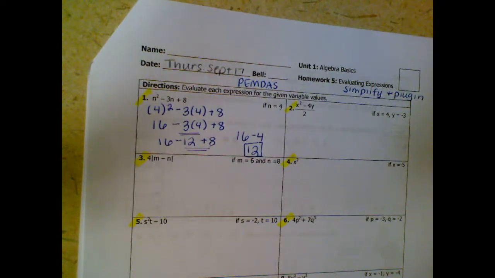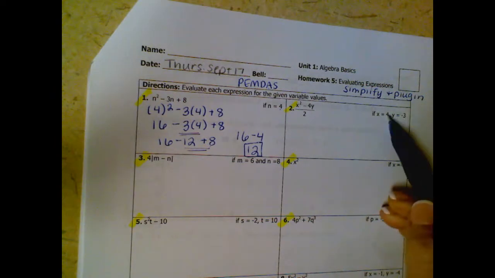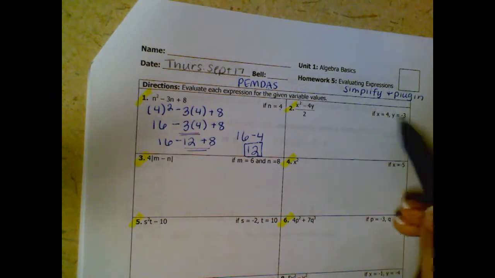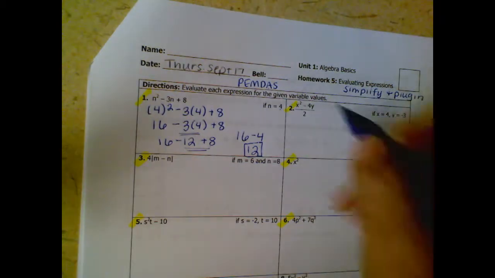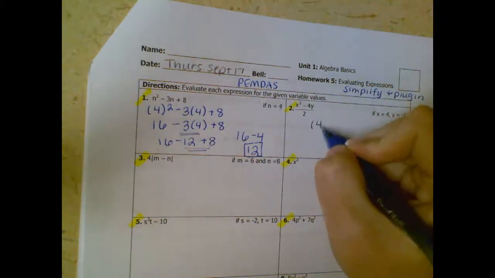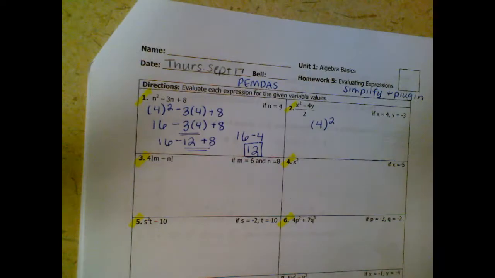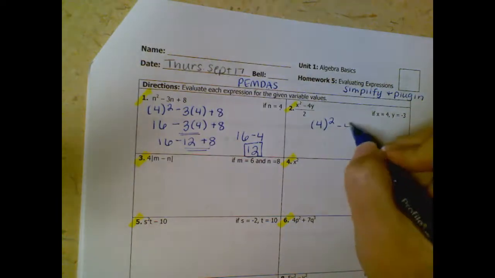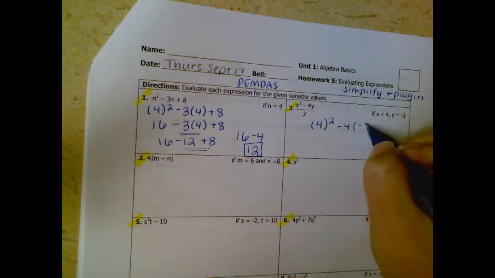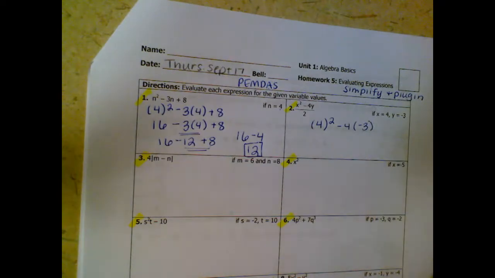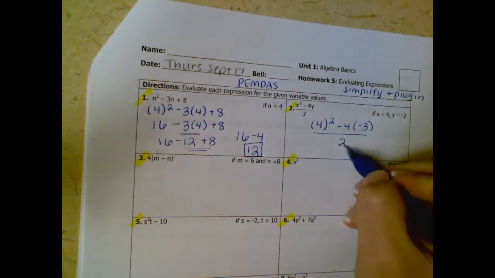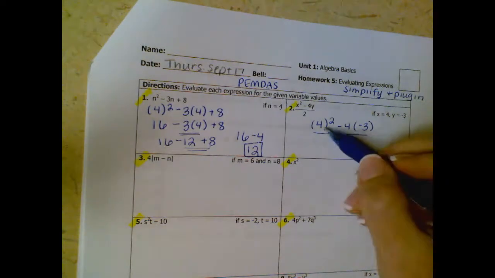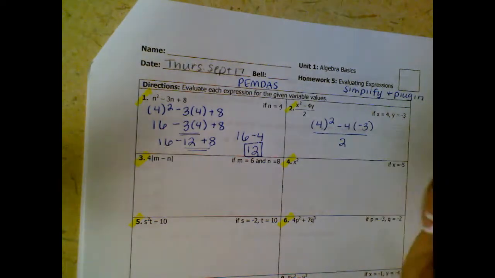Looking at number 2, every time I see an x, I'm going to plug in a 4. Every time I see a y, I'm going to plug in a negative 3. Using parentheses to plug in the 4, put the little squared, minus 4 parentheses. When I see the y, I'm plugging in that negative 3 all over 2. My PEMDAS tells me to do order of operations first, so 4 squared gives me 16.